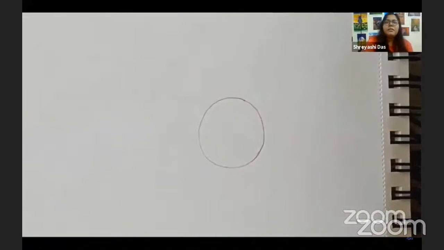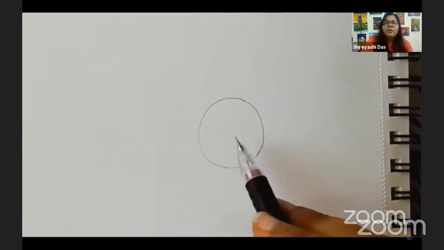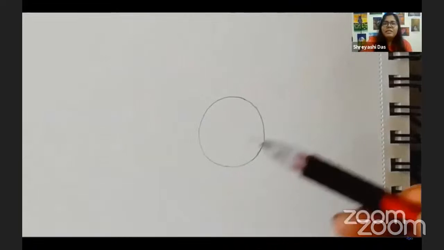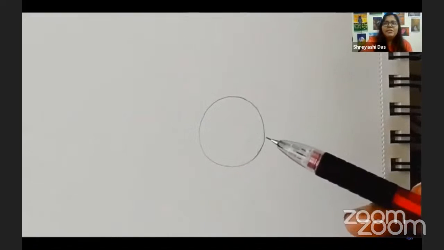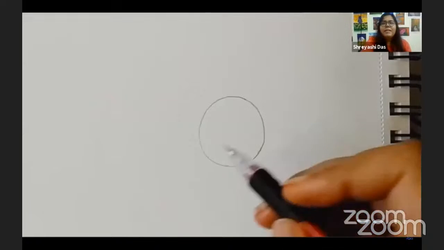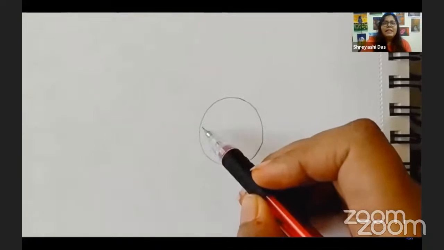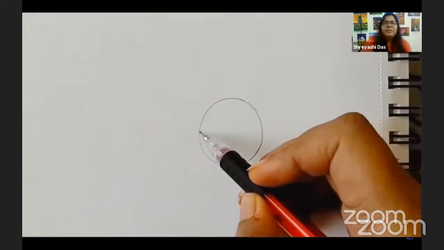Ready, everybody? So just pay attention first to how I'm doing it. Then you can replicate the process. So just see how my hand will move. I'm taking a light pencil first. This is my light pencil. You can see the thin nib of the pencil. And I'm starting off from a corner.